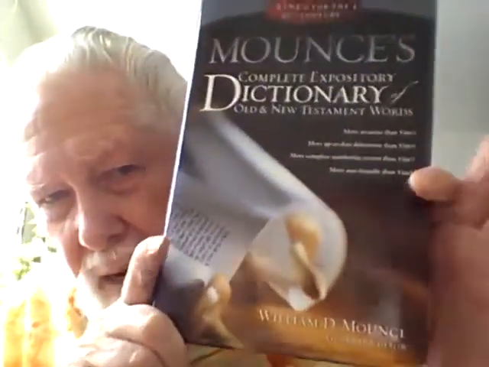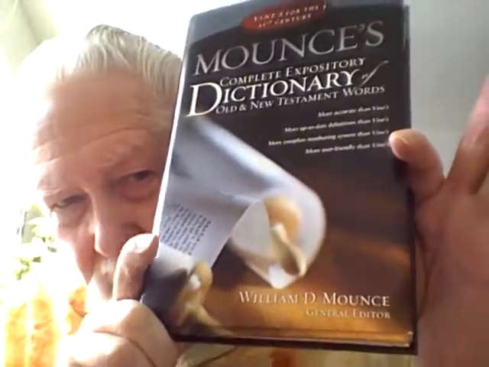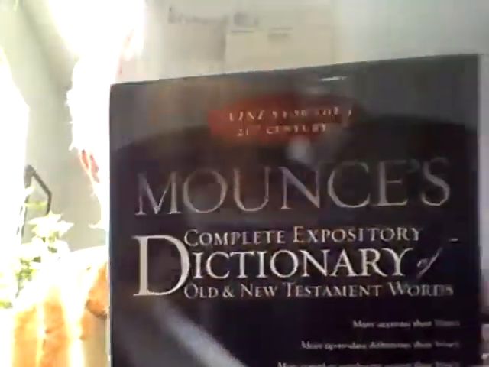The first one looks like a somewhat small book, and this is called Vines for the 21st Century, as you can see right there. And you see who wrote it down on the bottom. You see that name on the bottom. Now this one, it says here, modern scholarship makes this the Vines for the 20th century. Mount's complete expository dictionary of Old and New Testament words, and many, many things of praise on the back of it about how it's done.